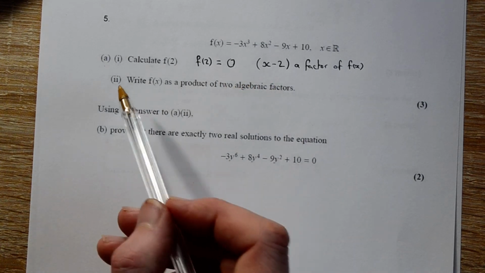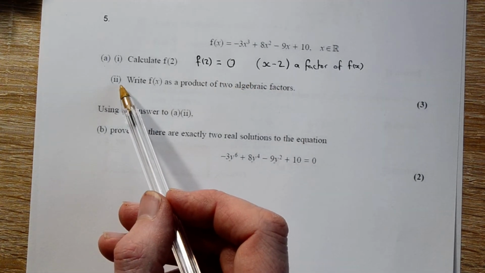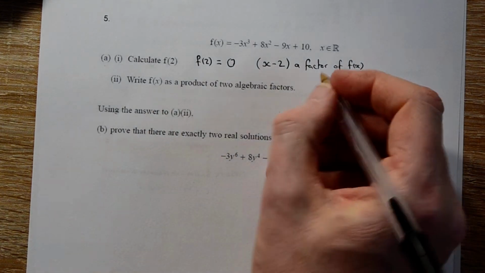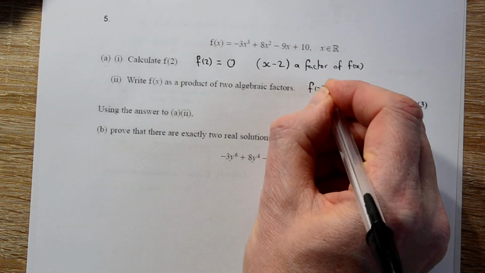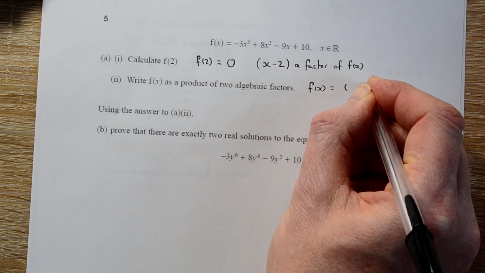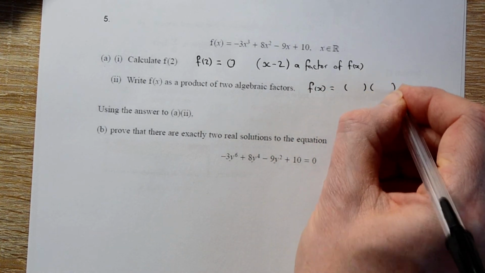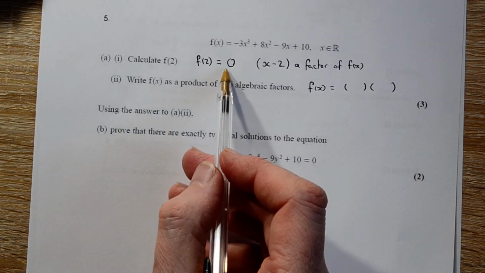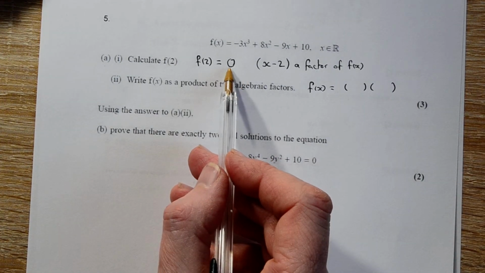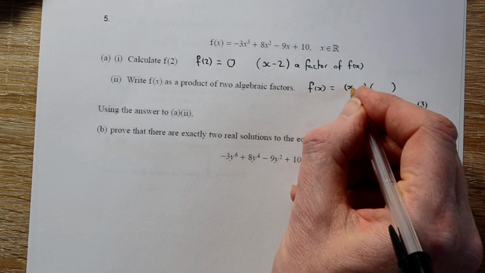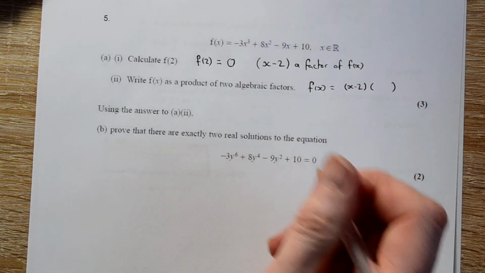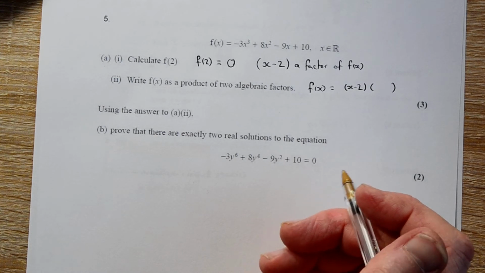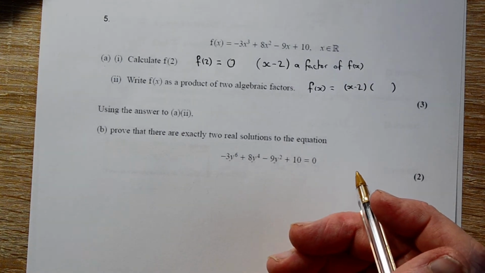And that helps you with part a(ii). Write it as the product of 2 algebraic factors. In other words, f of x equals one algebraic factor times another. Because that equals 0, you're expected to realise that therefore that is one of our factors. How do we find the other? You've guessed it, by algebraic long division.